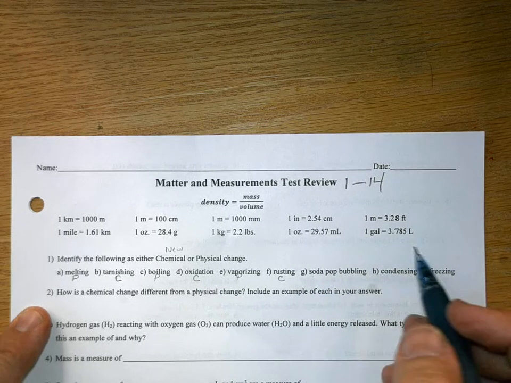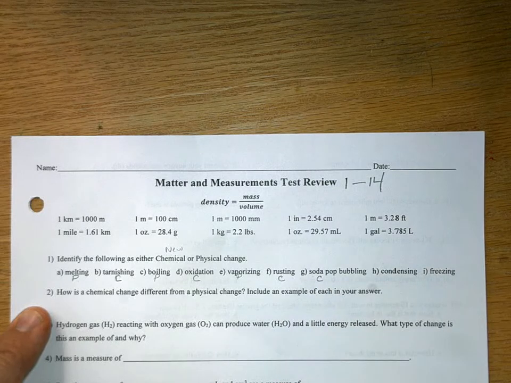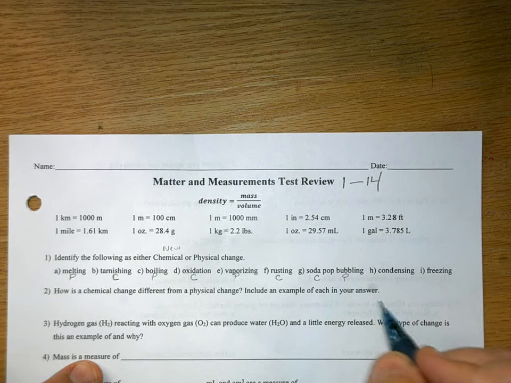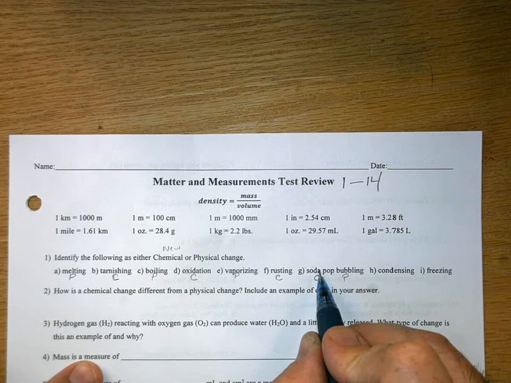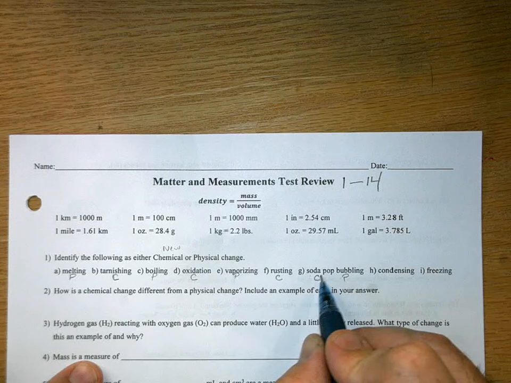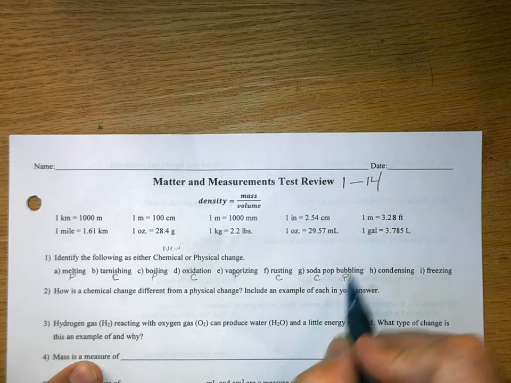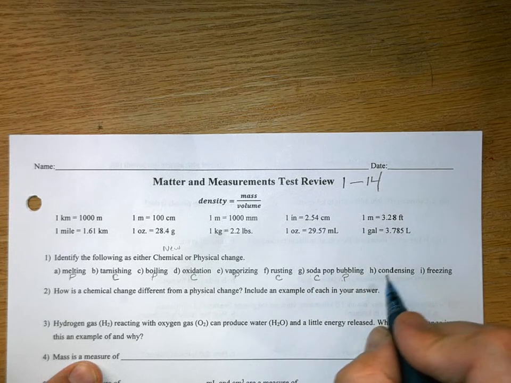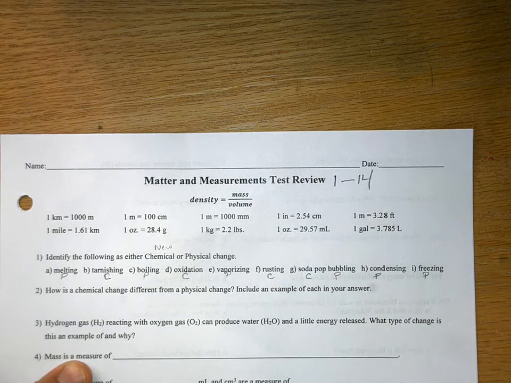Soda pop bubbling, there's some chemical change going on there, but there's also a little bit of physical, just lessening the pressure. You do have carbonic acid changing into CO2, but then also just releasing the pressure lets some dissolved CO2 bubbles out. So that's not really great. We won't give you one like that. Condensing is just a physical change, vapor going to liquid.